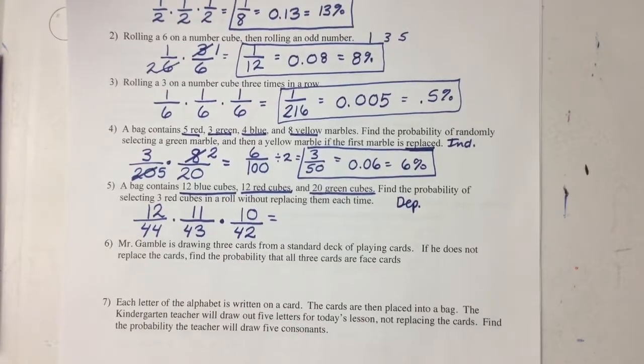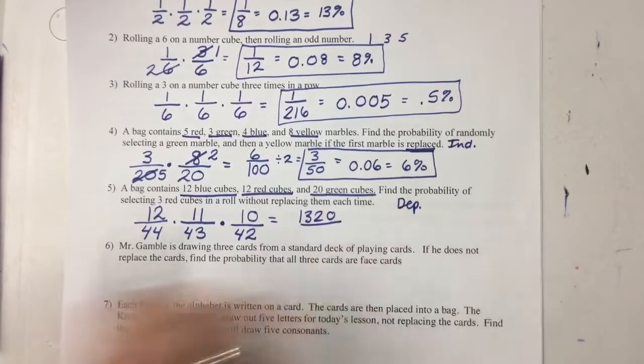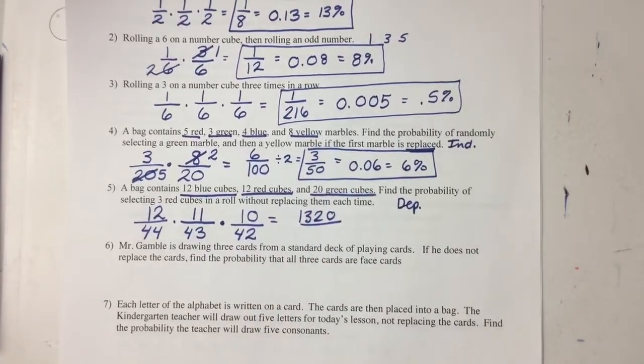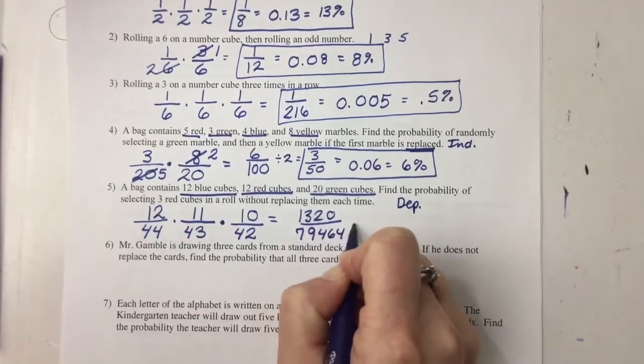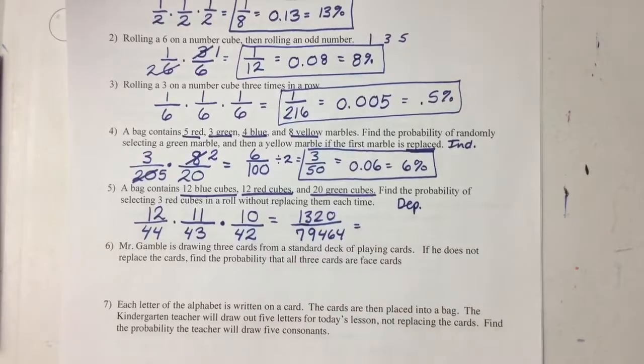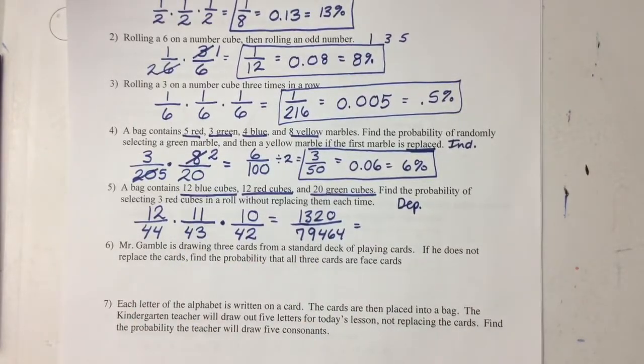Your question on the quiz does have you multiplying quite a few fractions like this. I ask you to just give me the decimal and the percentage. So we'll just go ahead, top times top times top, 12 times 11 times 10. You should get 1320. Bottom, 44 times 43 times 42, 79,464. So don't worry about simplifying this fraction on the quiz, because there are quite a few fractions. It will say give me the probability as a decimal and a percent.